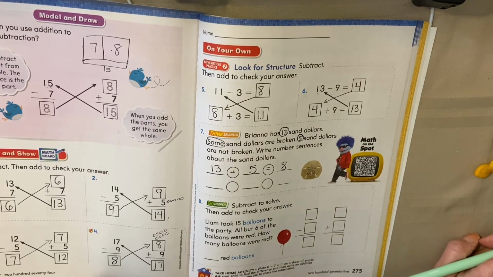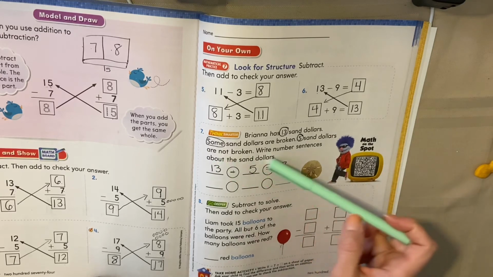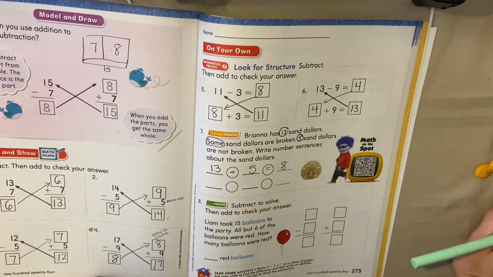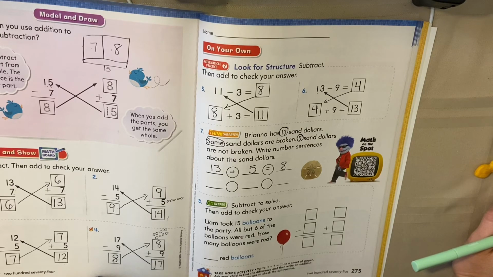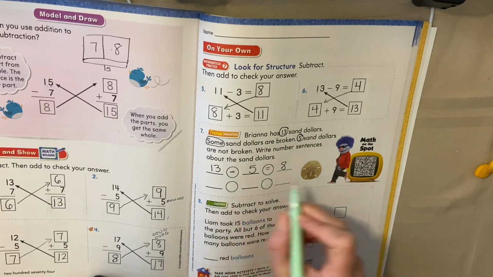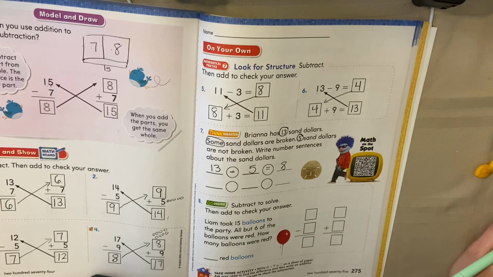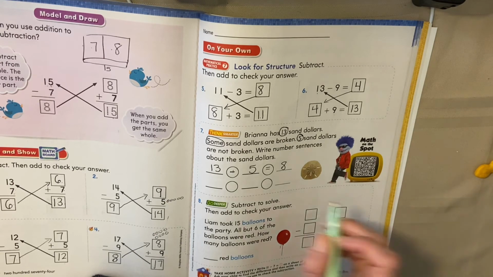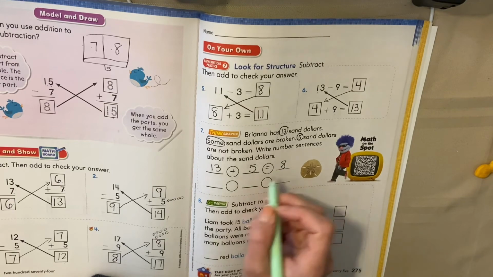Now, we did a minus problem. Could we turn this into a plus problem like we've been doing? Yeah, what two numbers would we add together for a plus problem? So think, what numbers do we have to add together when it's a plus problem? Hopefully you said the two smallest numbers.